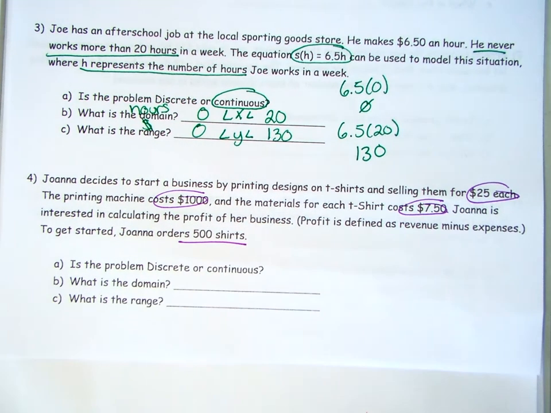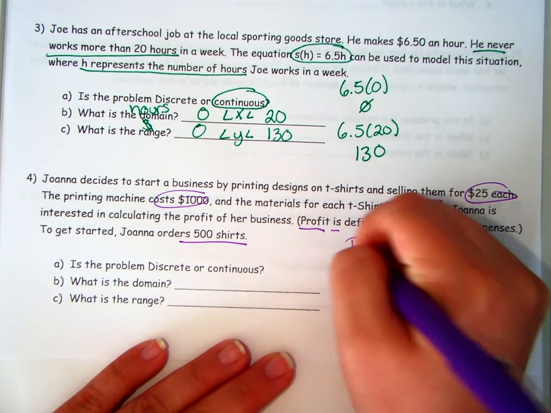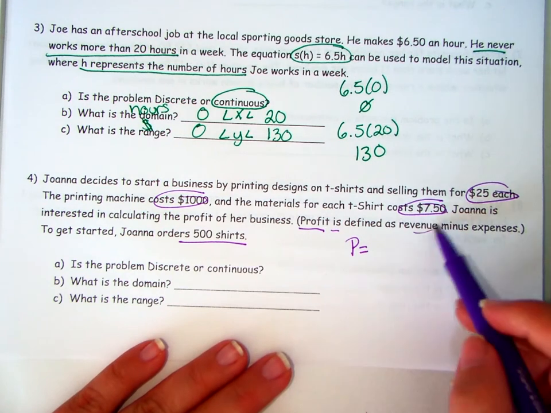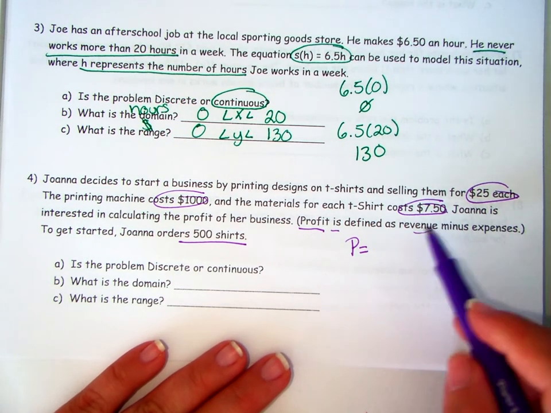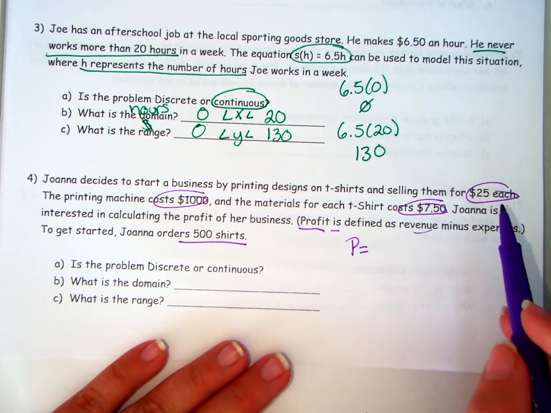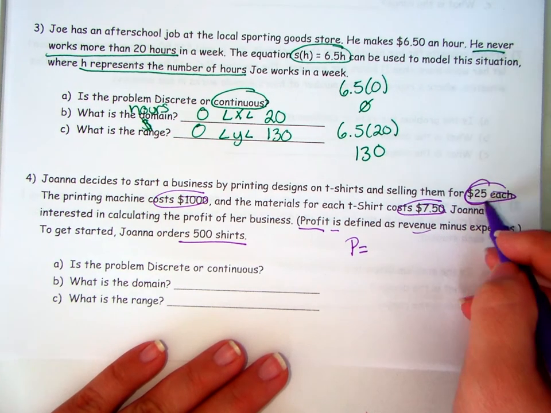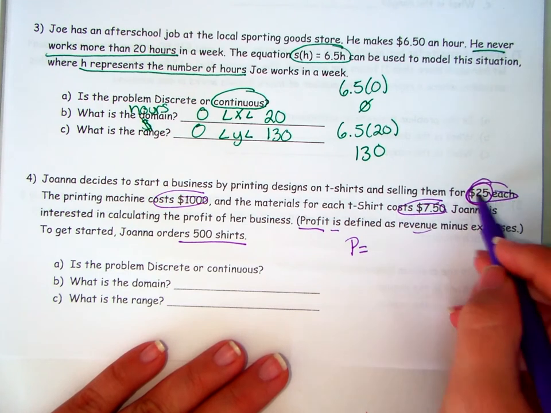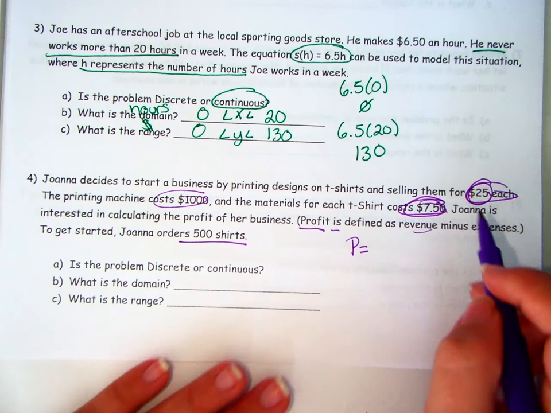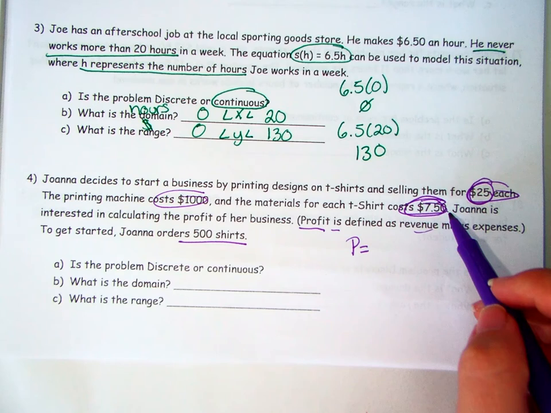Good. So did they give us an equation? No. So we have to come up with an equation. It says profit is, so P is equal to your revenue minus your expenses. So how much are you going to make? Well, how much are we selling the shirts for? 25. But if it's $25 that we're going to earn, we really spent $7.50. So what is $25 minus $7.50?